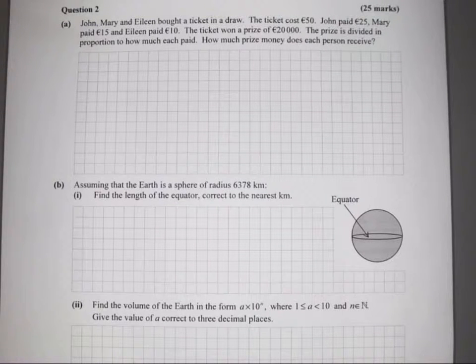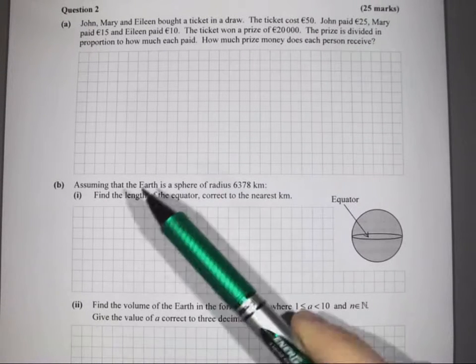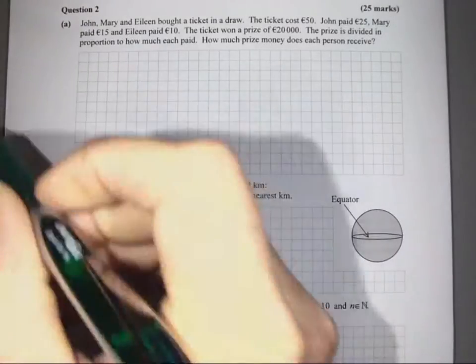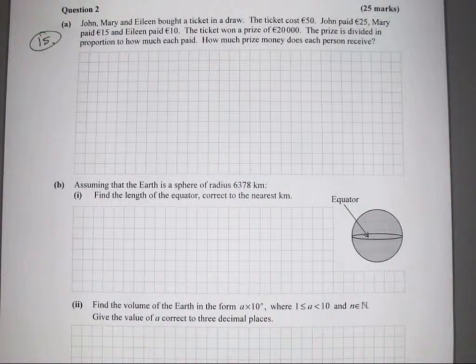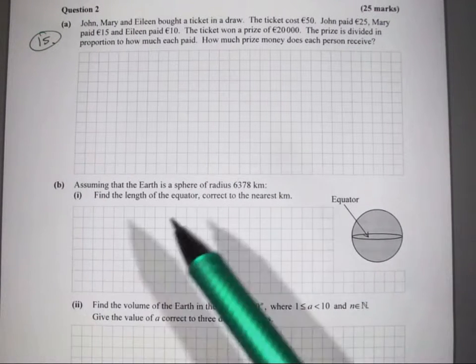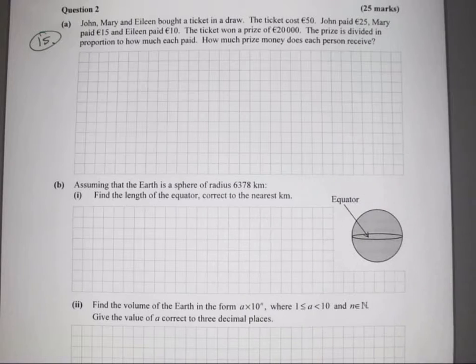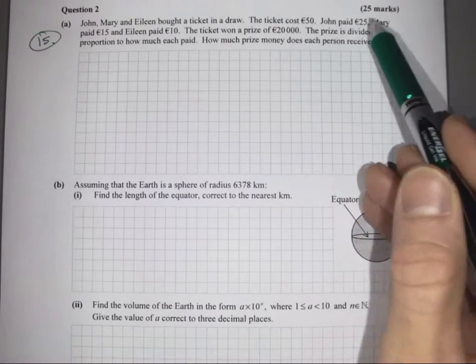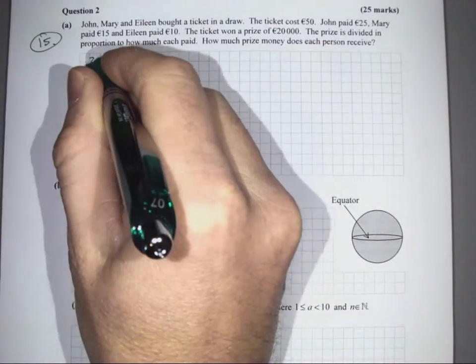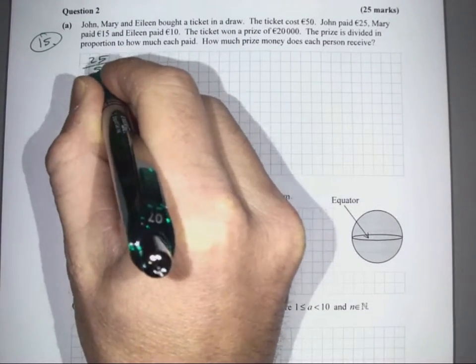Question 2, part A. Now I was looking up the marks here. In part A, there were 15 marks going for part A out of 25. So that's something to bear in mind. Now, John, Mary and Eileen bought a ticket in a draw. The ticket cost €50. John paid 25, right? So John paid 25 out of the 50.